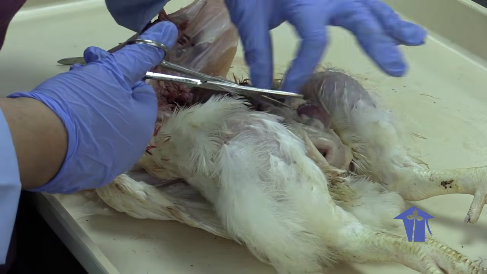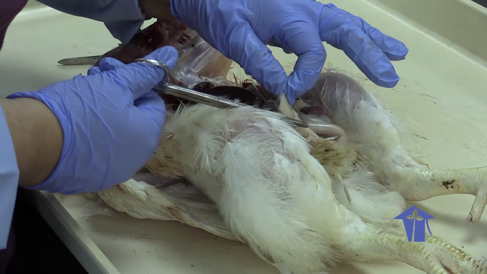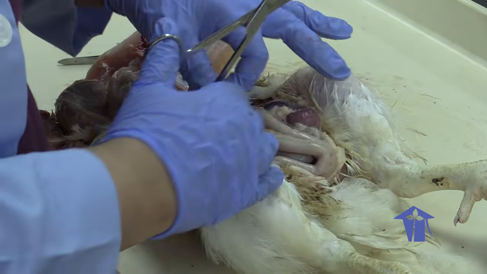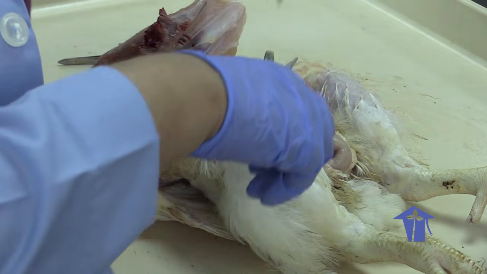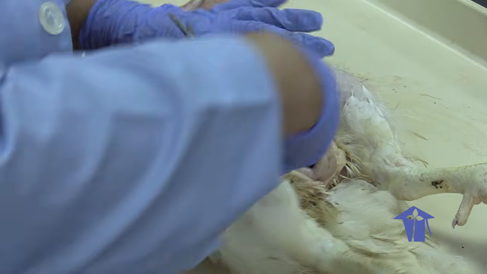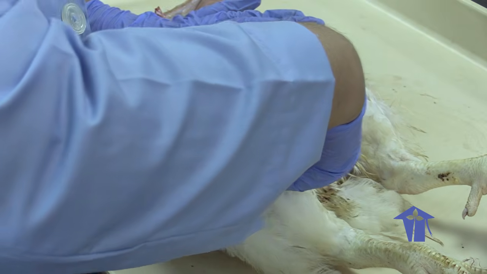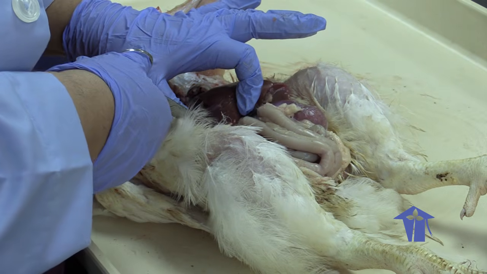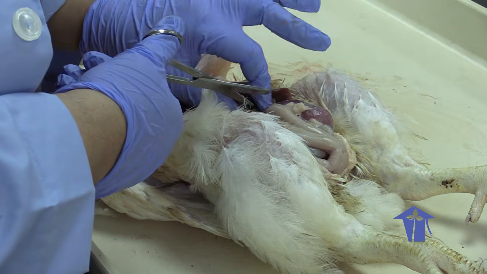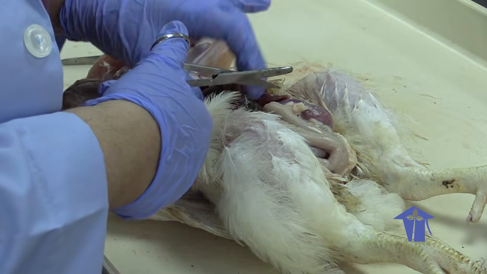So the structures that hold the bits of the intestine together are called mesenteries, right? And fairly recently, they designated the mesenteries in our bodies as being a distinct organ on its own. The mesenteries, as you remember from our class last week, our first class of the digestive system, are made up of connective tissue and they're highly vascularized, right?